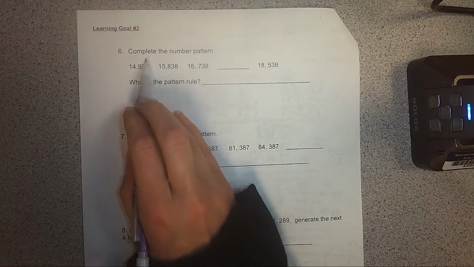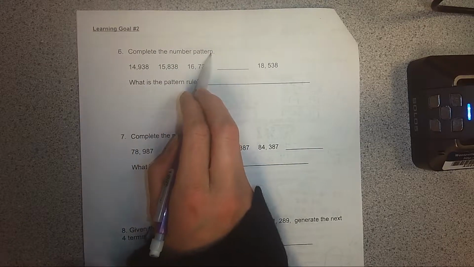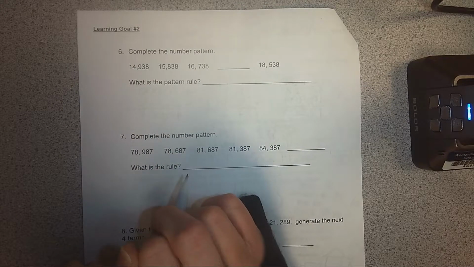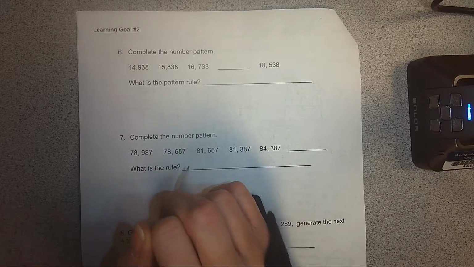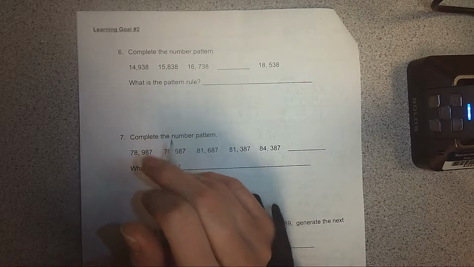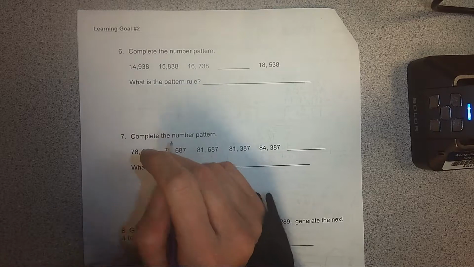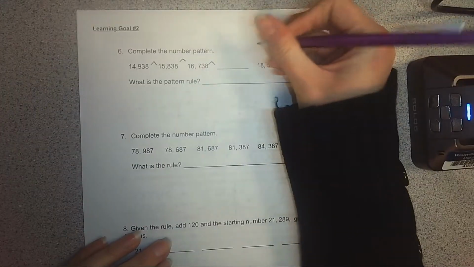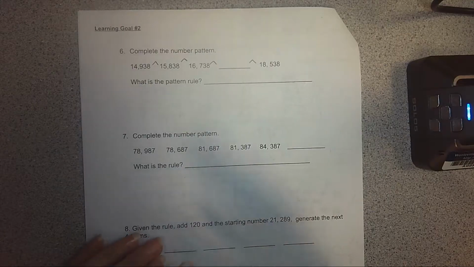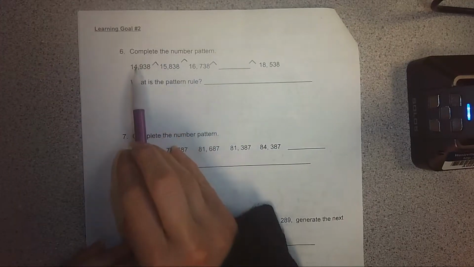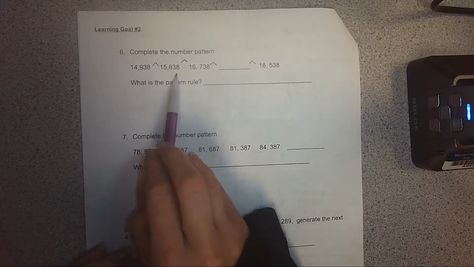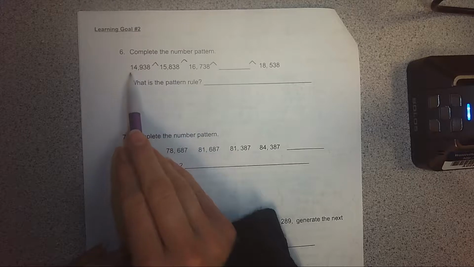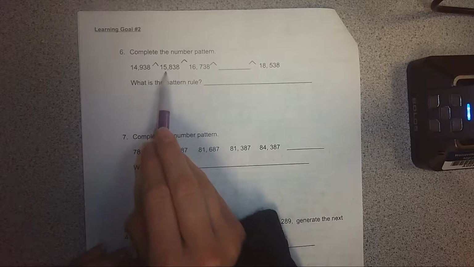For number 6, it asks us to complete the number pattern. What is the pattern rule? And what is this answer? So the first thing I do with any pattern is I start making some notices. What changes between each of these steps? Because something is changing. Some rule is being followed in this pattern. Looking at my first two numbers, I notice, well, first of all, it got bigger. I was at some sort of 14,000, and I went up to 15,000.